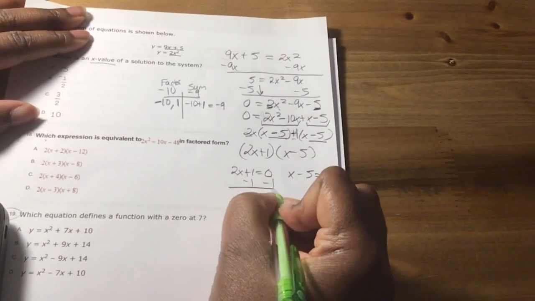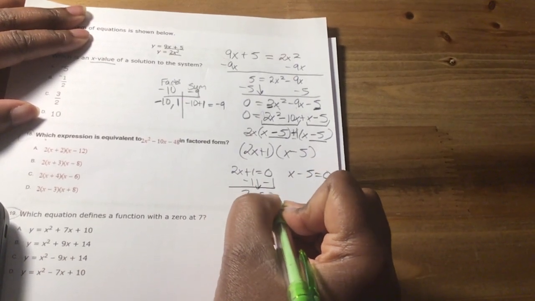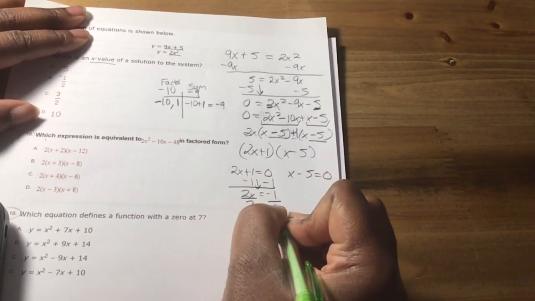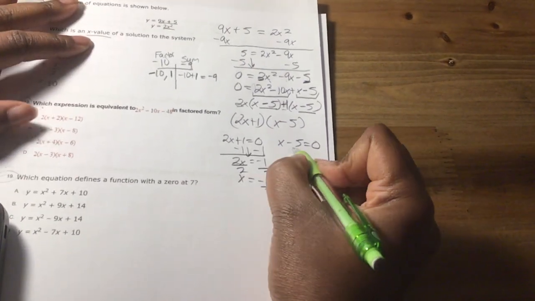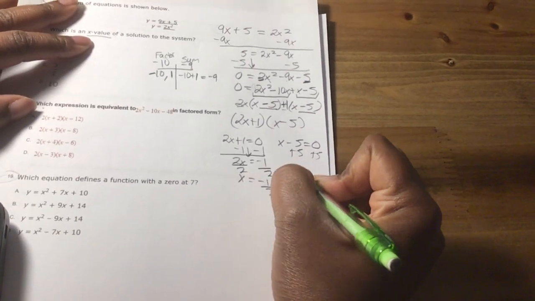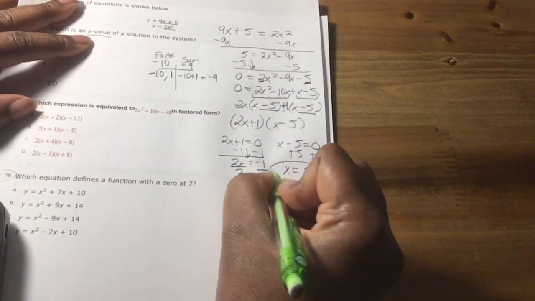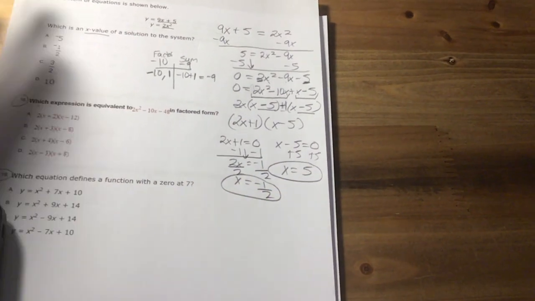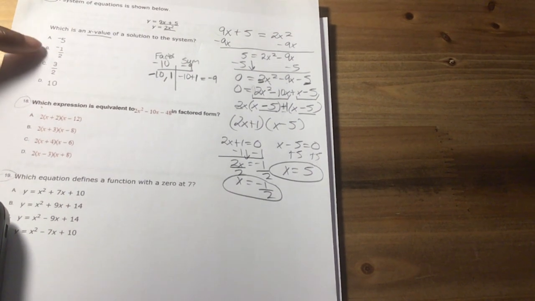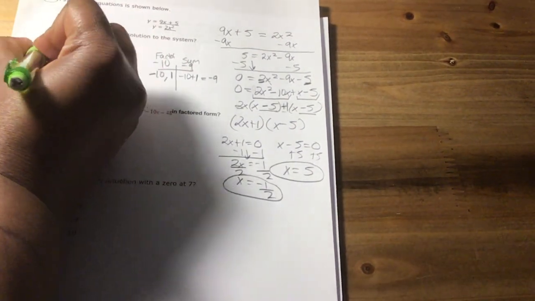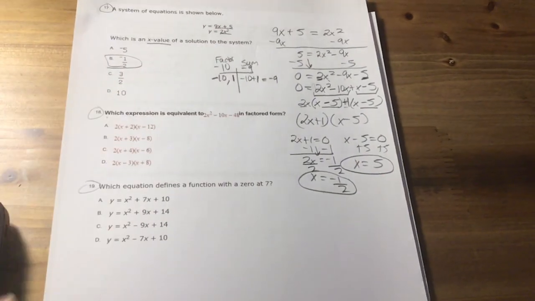And that is going to give me negative 1/2 here. Add 5 on both sides. This is going to give me positive 5 there. So I'm looking for one of those answers. Okay, only one of them is there. That's the negative 1/2. Okay, all right.